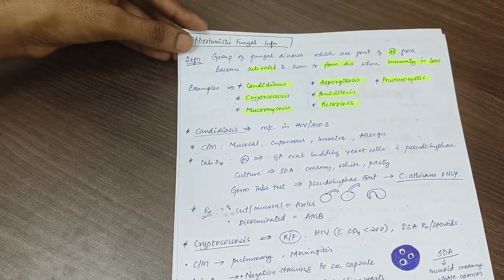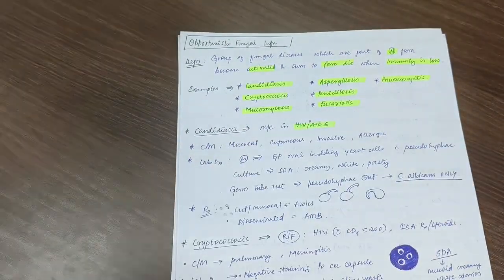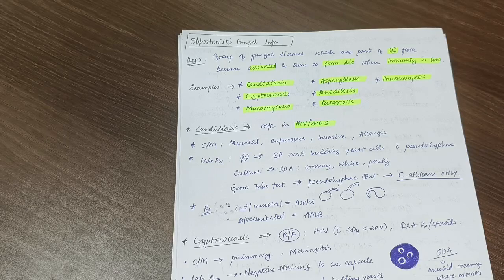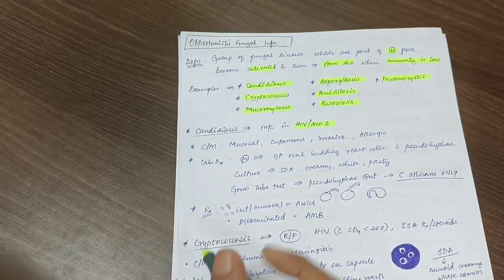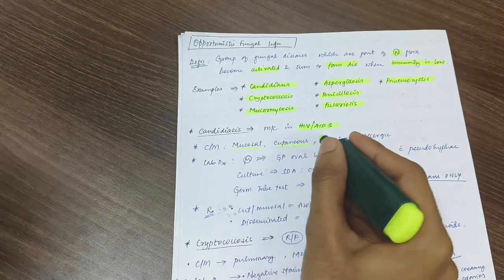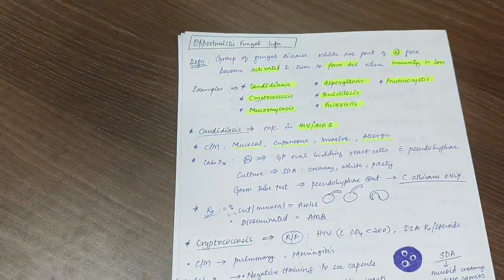Candidiasis is caused by a fungus called Candida, and it is most commonly seen in HIV or AIDS patients. Okay, HIV or AIDS patients. The clinical manifestations are going to be affecting mucosal, cutaneous, invasive and allergic. These are the morphological forms of the clinical manifestations.